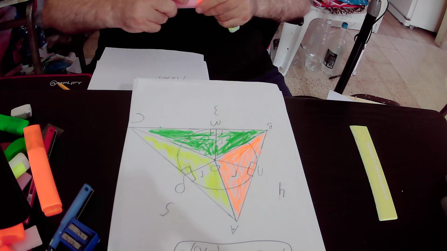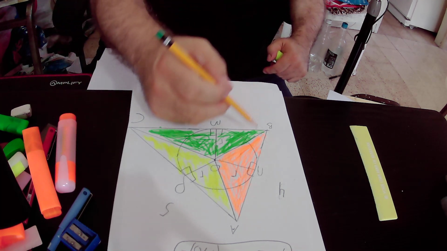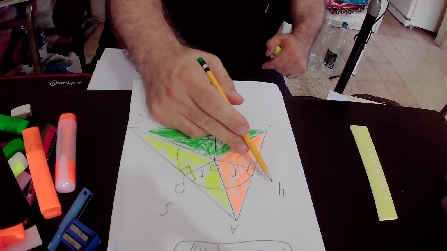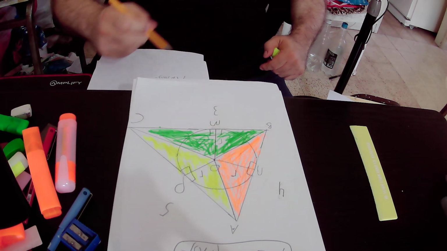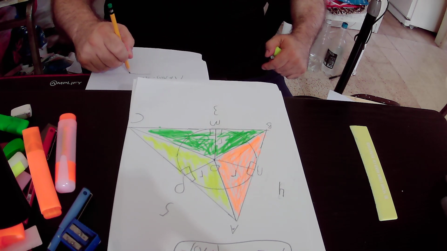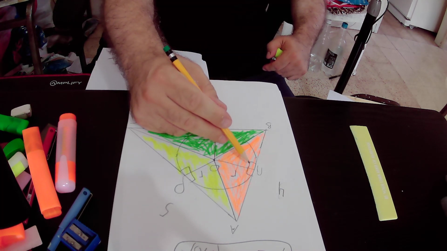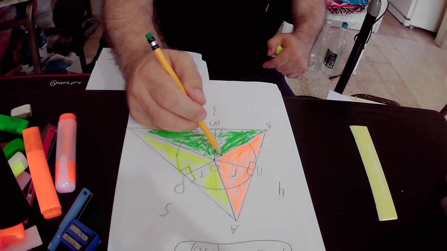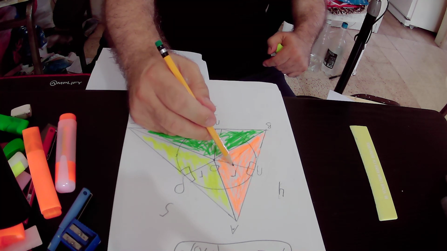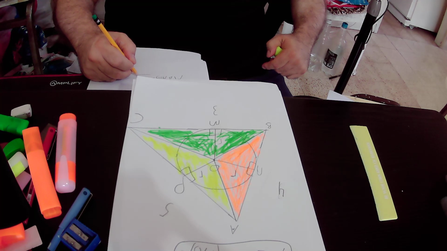So the area of the orange triangle equals the base of the orange triangle, that is 4 units. It is given to us in the question. The base times the height of the orange triangle. The height creates 90 degrees with the base, so the height of the orange triangle is the radius of the circle. So it is 4 times the radius divided by 2.